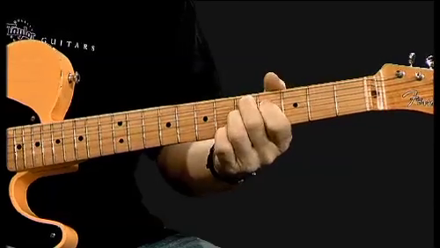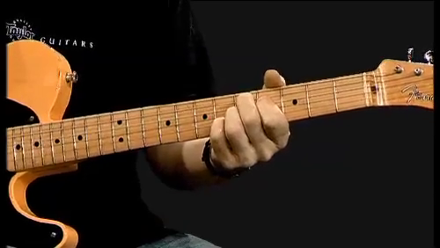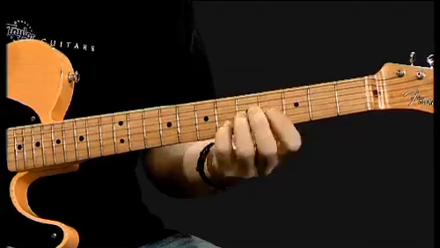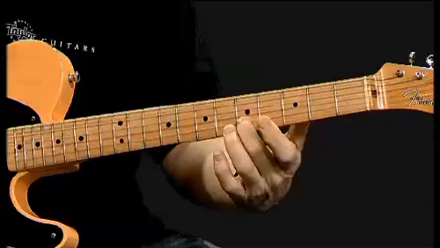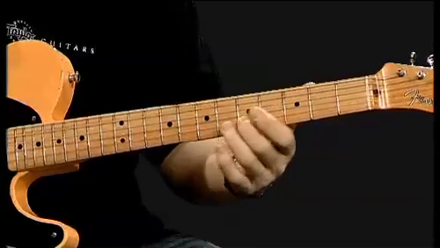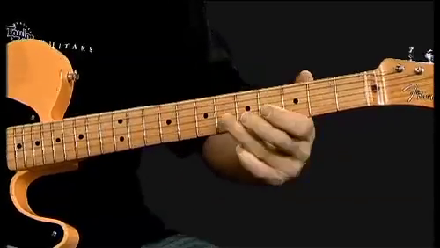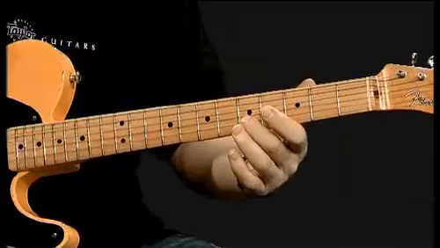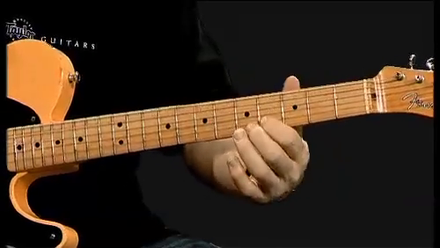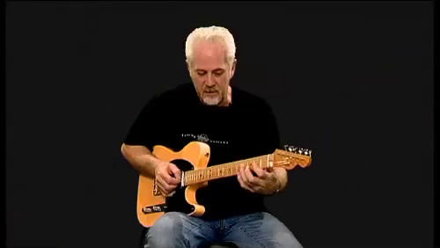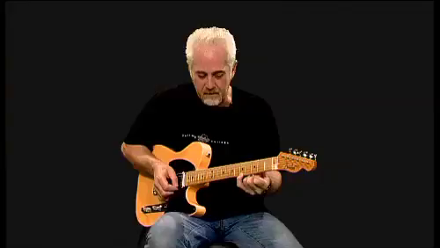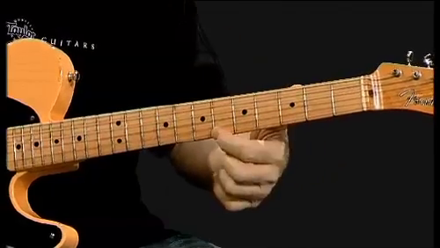We could put in raised 9. So again, the importance of knowing where the 9 is. Then it's an easy thing to flatten it or to sharpen it. And again, if we know where the 5th is, we can flatten or sharpen.